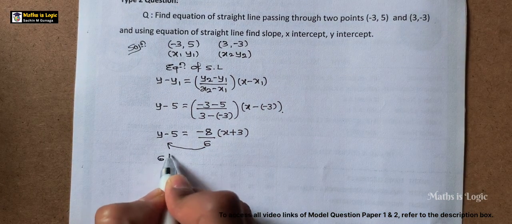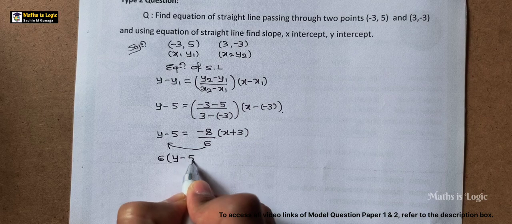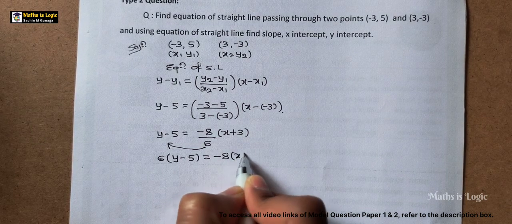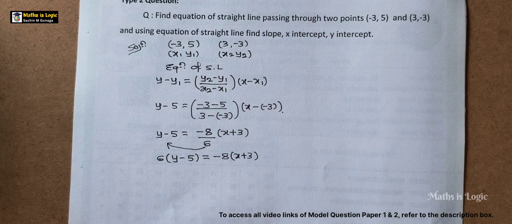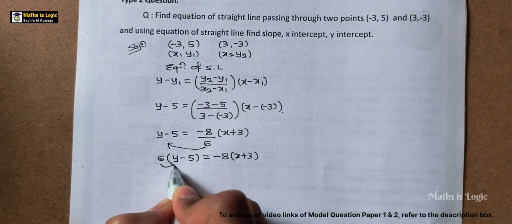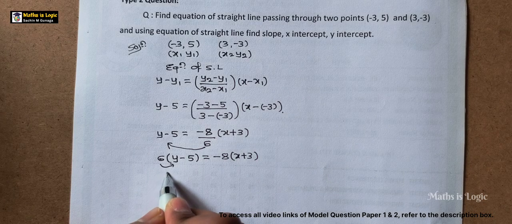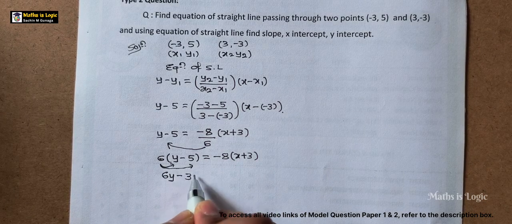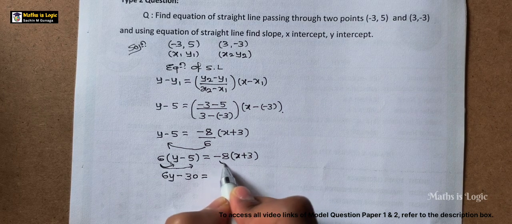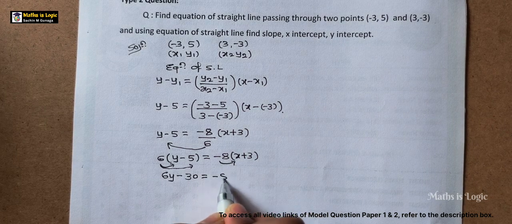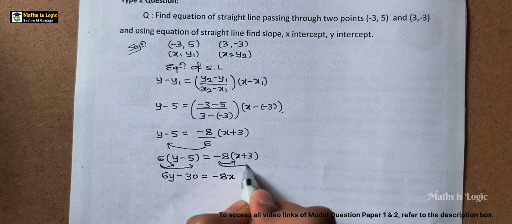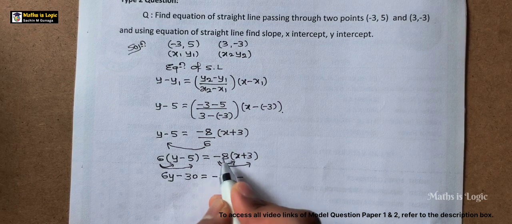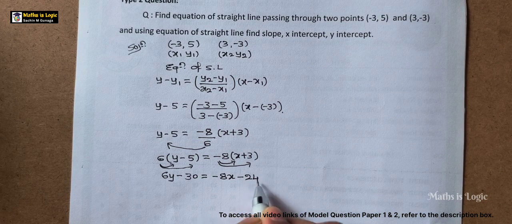So this is 6 into bracket y minus 5 is equal to, what is the remaining value in the numerator? Minus 8 into bracket x plus 3. Open the bracket. 6 into y, 6y. Next 6 into 5, 30, is equal to minus 8 into x, minus 8x. Next these two, minus into plus, minus 8 into 3, minus 24.